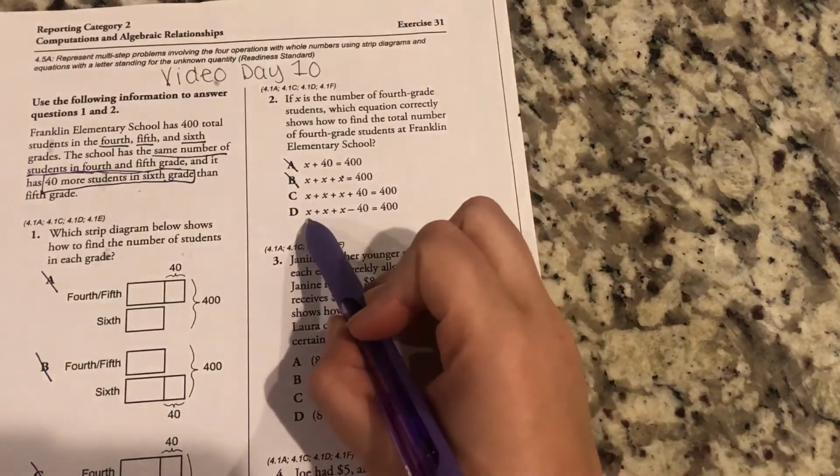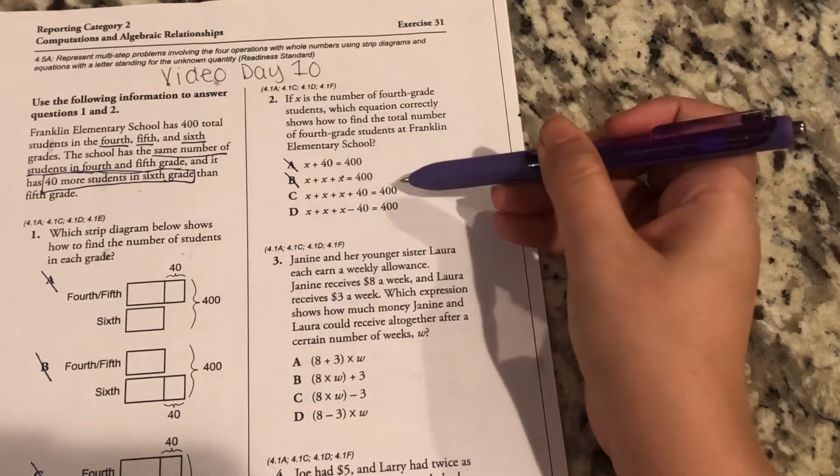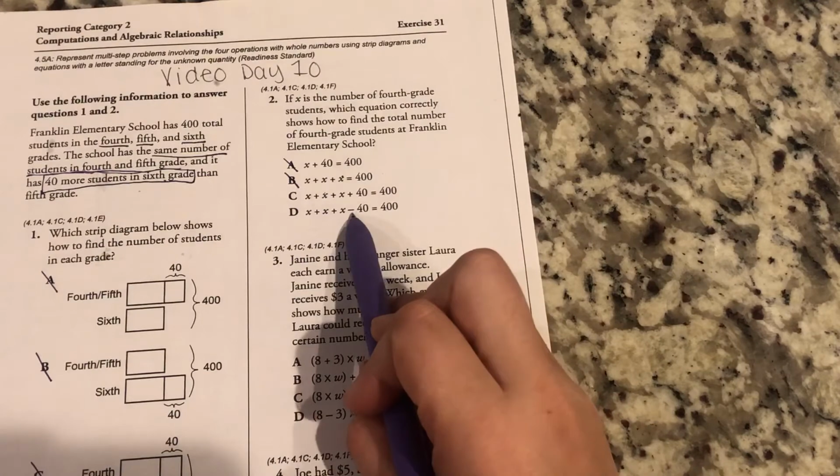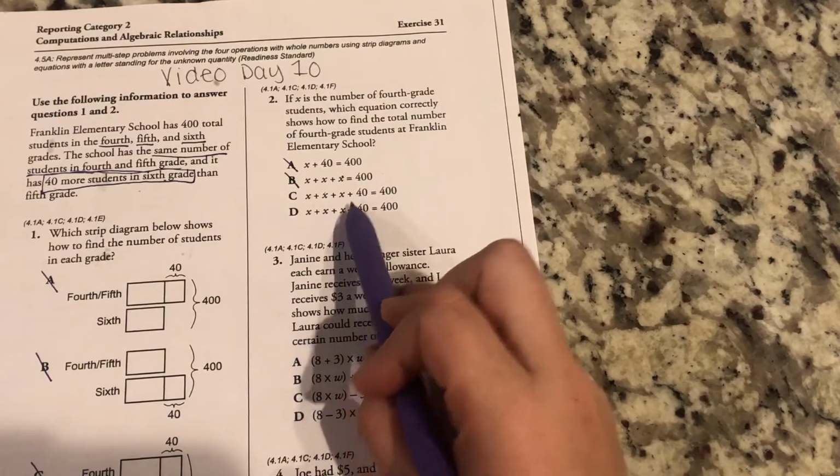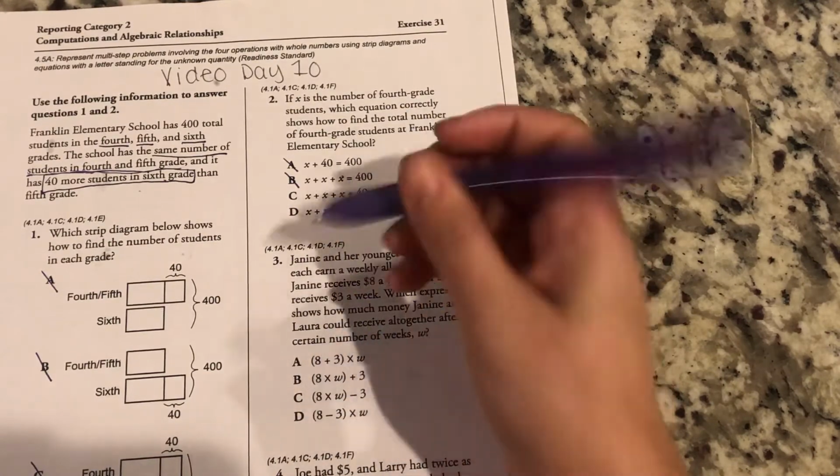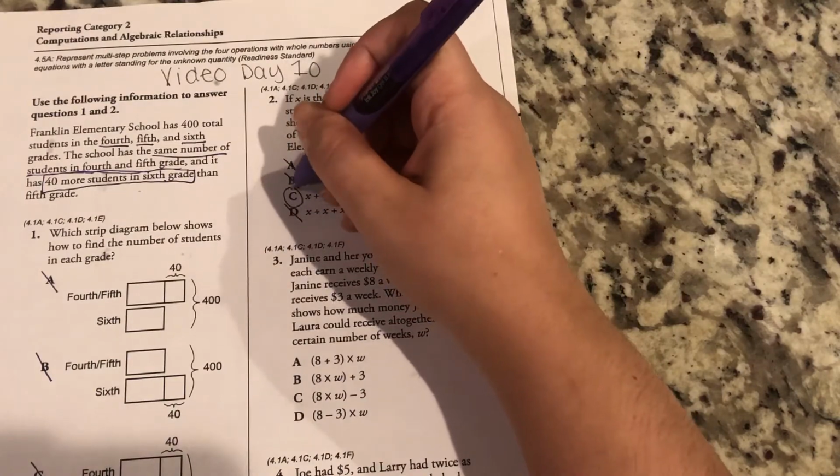And then letter D is very similar to letter C. Now, if you notice, there's a minus sign instead of a plus sign. So always be careful with that. Okay?